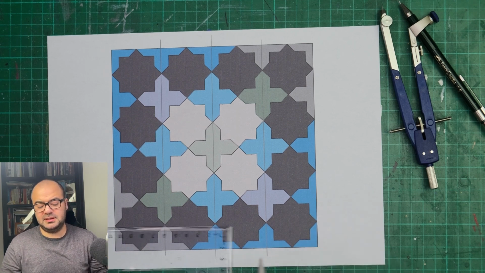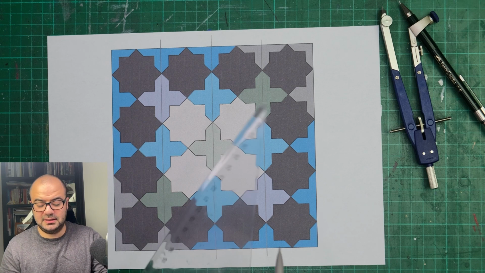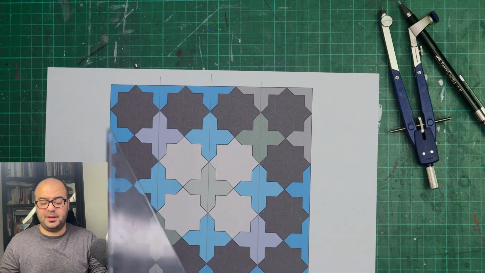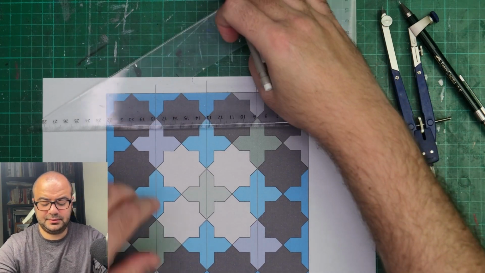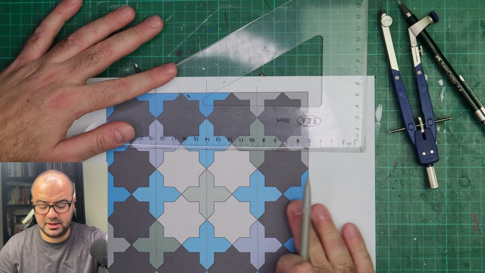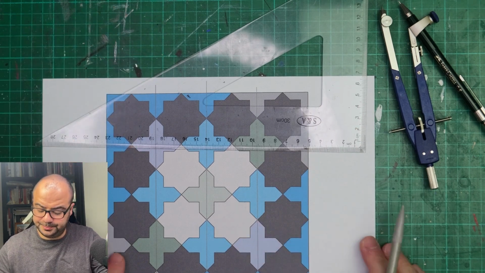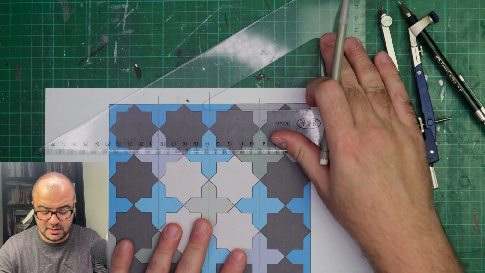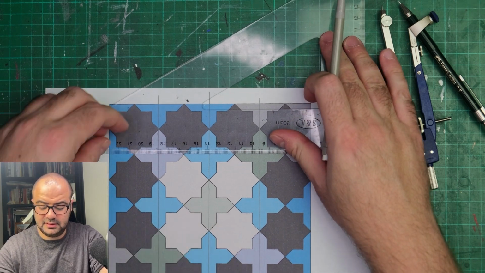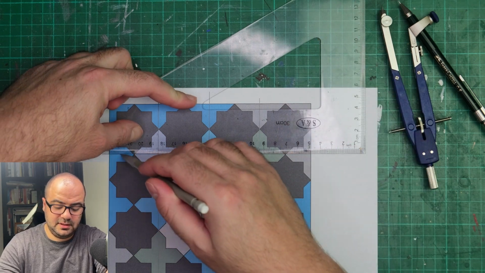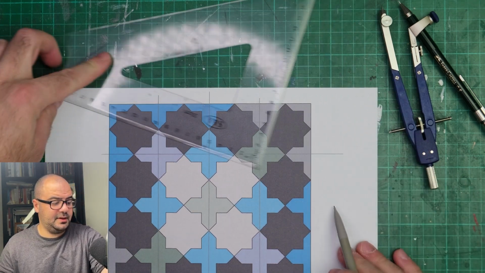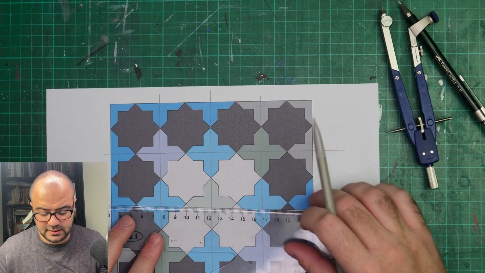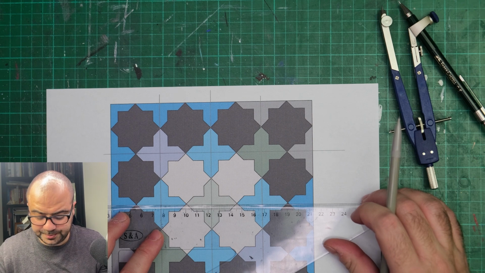Again, because this is such a simple pattern, I can also see that this is another line of symmetry. If I place my set square here, now the paper is stuck to the desk, and draw this line, this is another line of symmetry. Another line of symmetry over here.